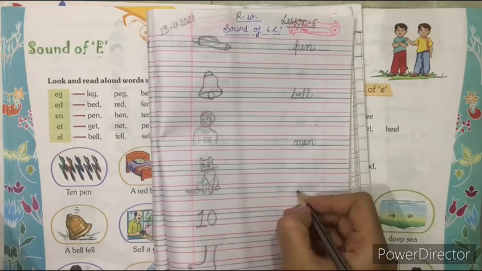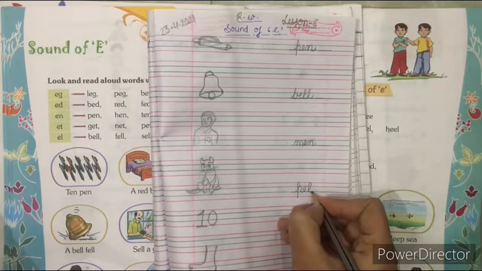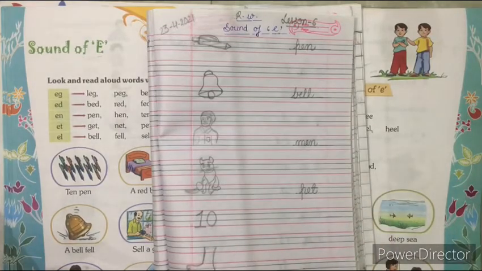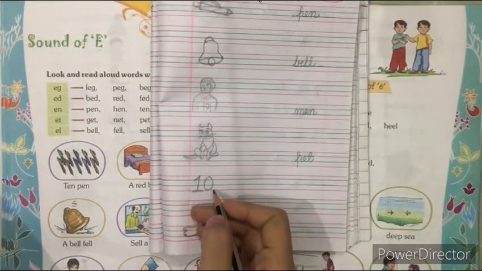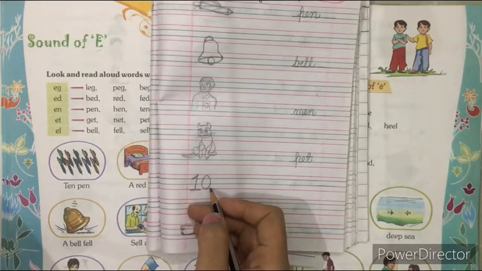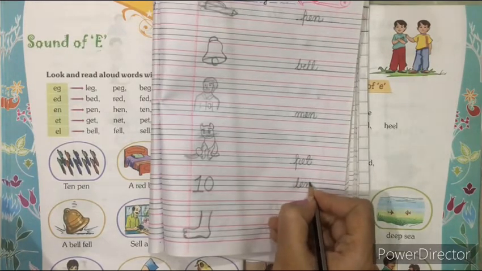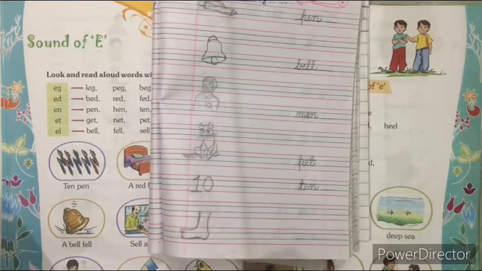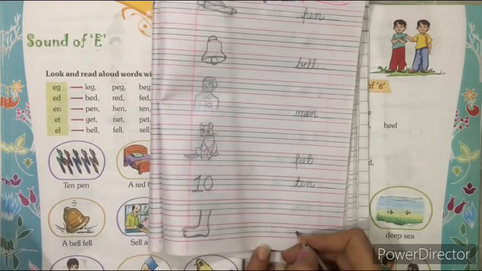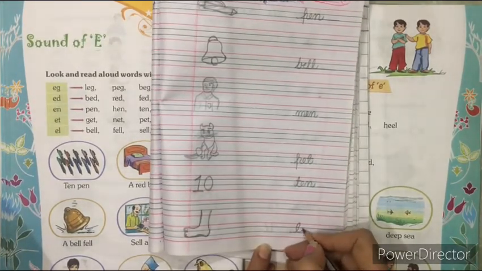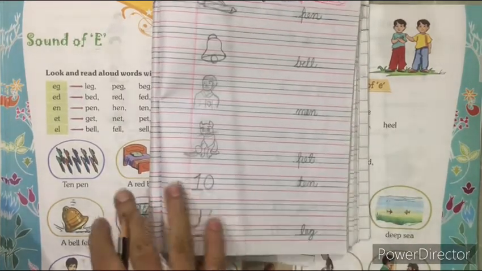Now next, this is a cat and a cat is a pet animal. Okay? Here we will write P-E-T, pet. Now next, this is ten. T-E-N, ten. Next, this is a leg. L-E-G, leg. Clear? See.